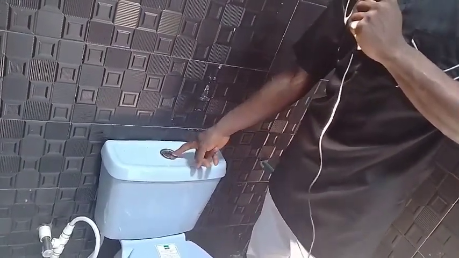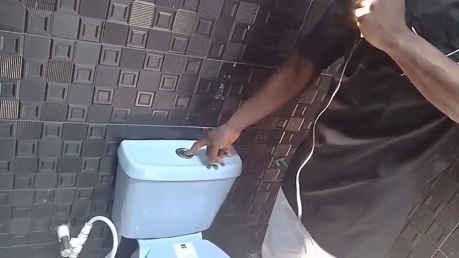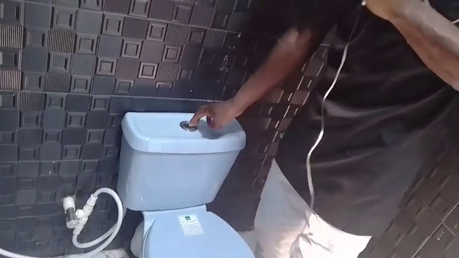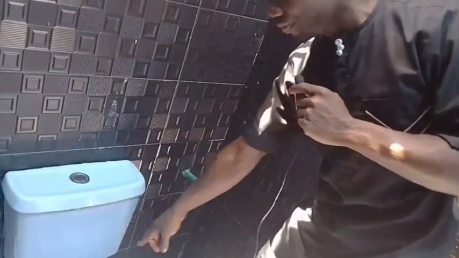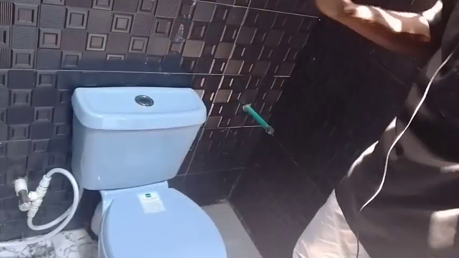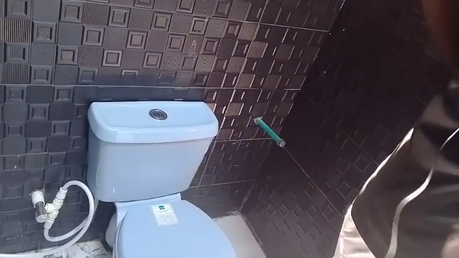For this type that is left and right, if you should urinate, the one for you to use is this one at the left. But if you should excrete, the one for you to use is this one at the right. That is how a lot of people don't know how to use it, so they just press it like that. And if you have the one that has a key by the side, you just press it down and it will flush. What I do is that I don't touch it at all. I will use my leg to press it down, and it will go like that.